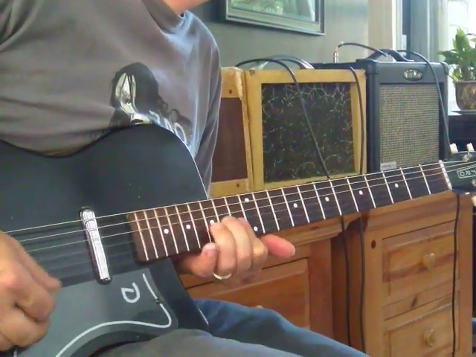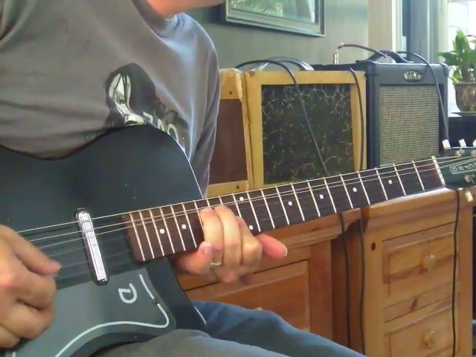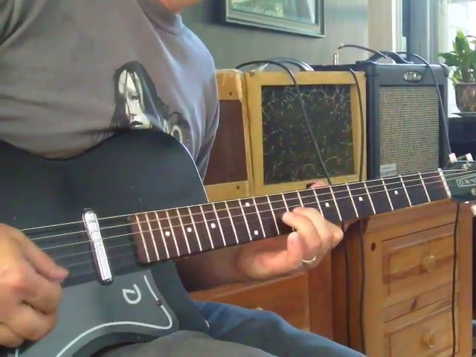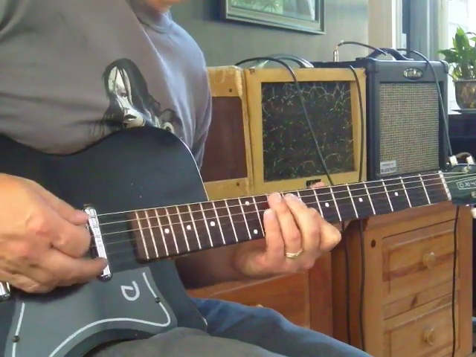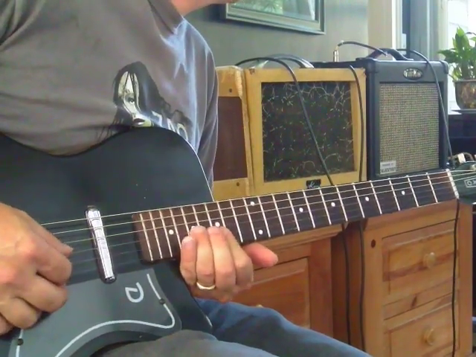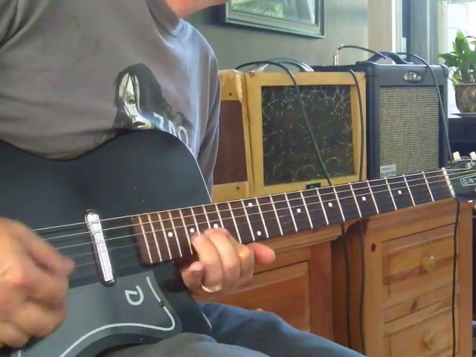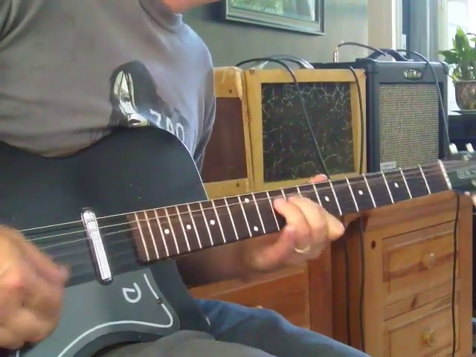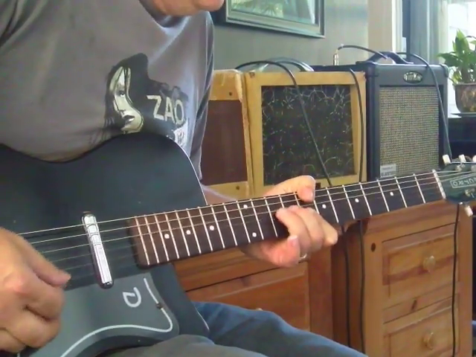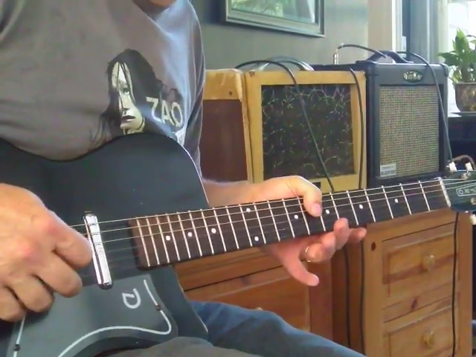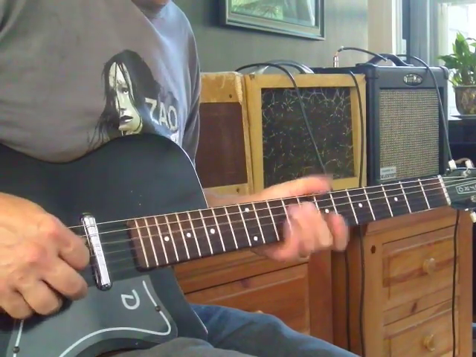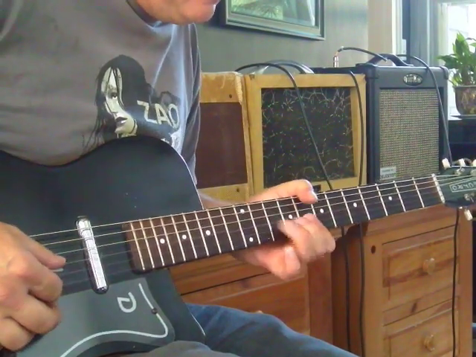Here's the F. Back to C. I'm going to make another string ring. I better figure that out. Thumb's going to come over the top and help keep these from going round. I don't want that.